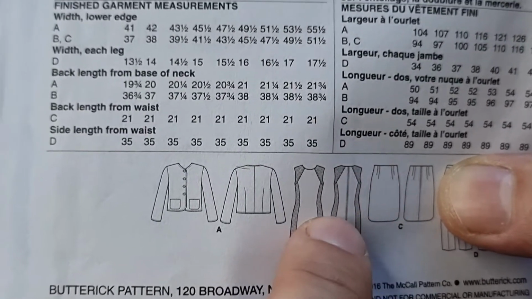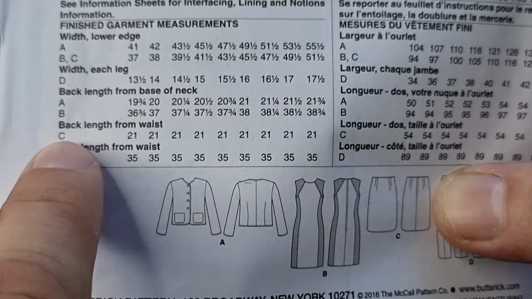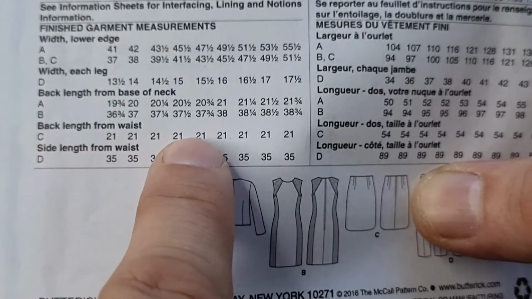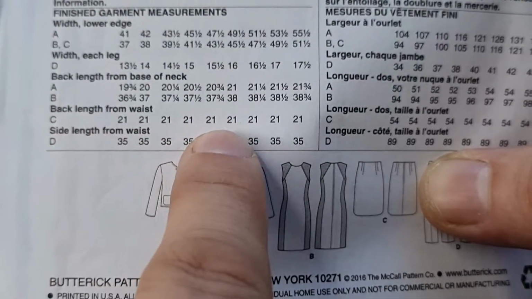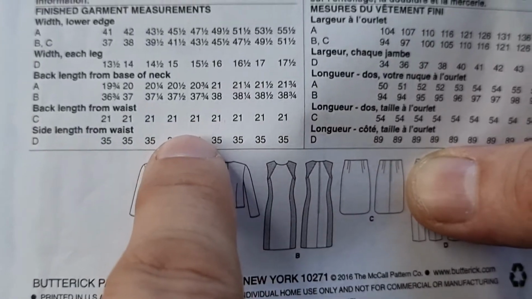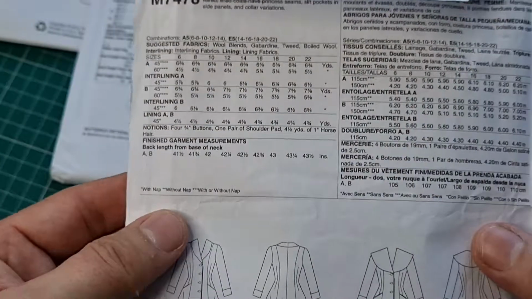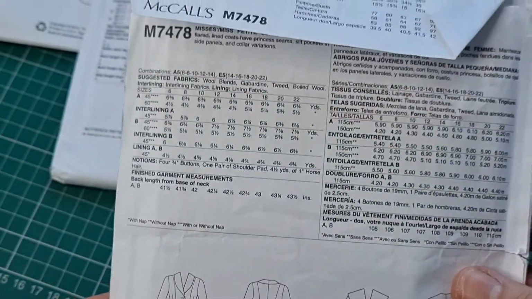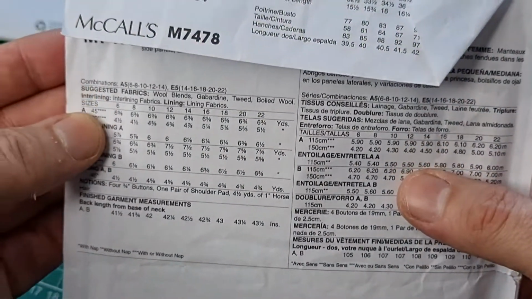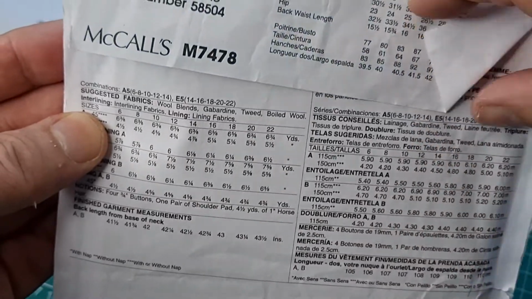You'd want to know what the waist is. It's telling you the back length here from waist, so that's the length of the skirt if you wanted to change it. So most patterns, to say, are very similar. This is another one. This is a coat which has got 2 options. As you can see, it's got very similar information here.